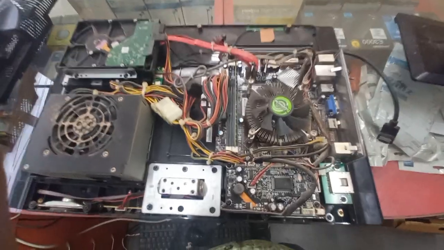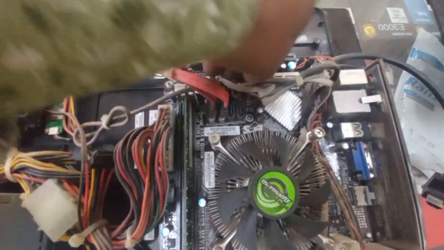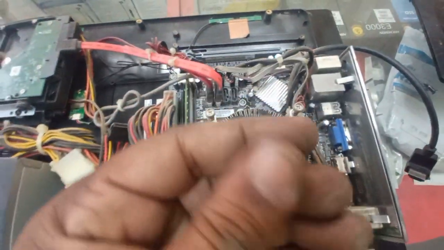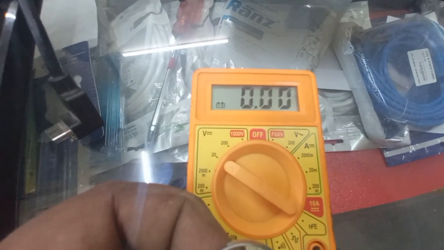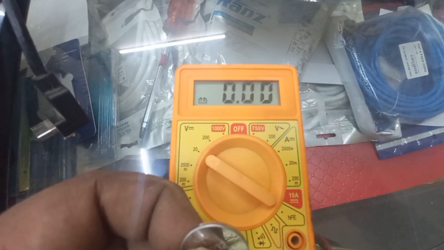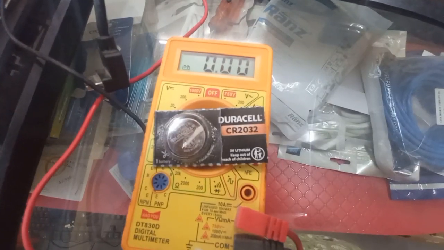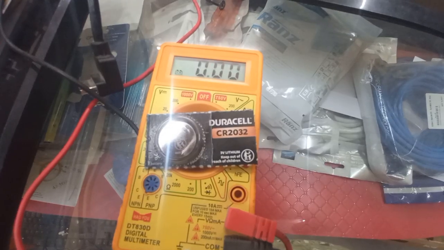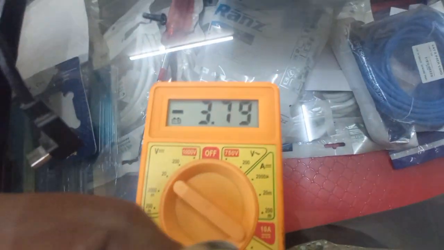This is our all-in-one PC. Remove this CMOS battery from the motherboard. After this, check whether this battery voltage is proper or not. Now the IOC voltage is not showing. Okay. Now I am taking a new Duracell CR2032 battery. Check that this battery voltage is perfect.